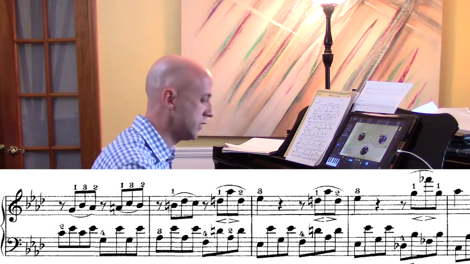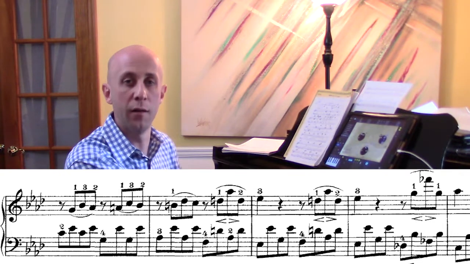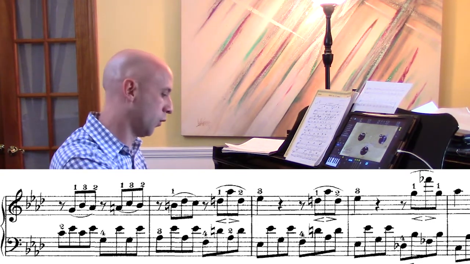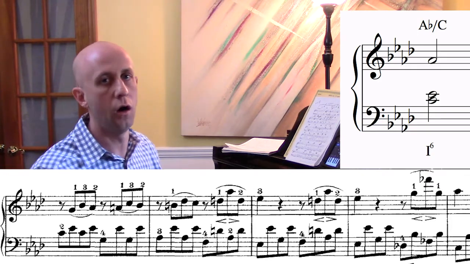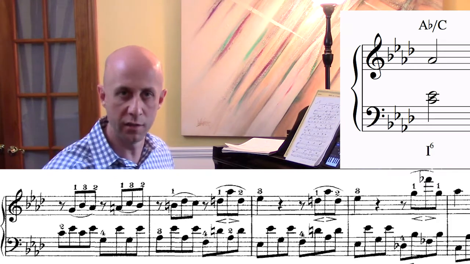Do I consider the G, and do I consider the B flat? Do I get an A flat major 9, or do I get some other iteration of these notes? Well, if you ignore the G and the B flat, the approach tones, all you're left with is essentially a 1 chord. It's just the A flat, the C, and the E flat.